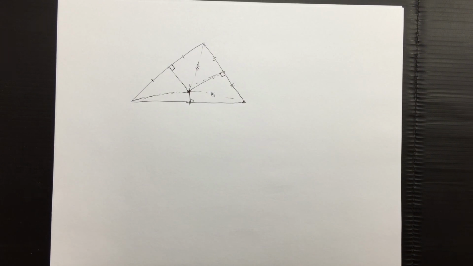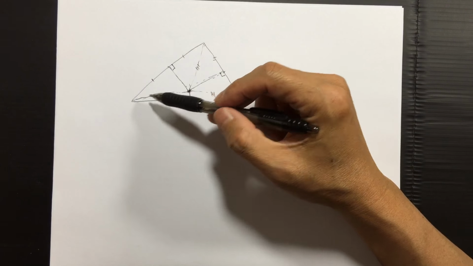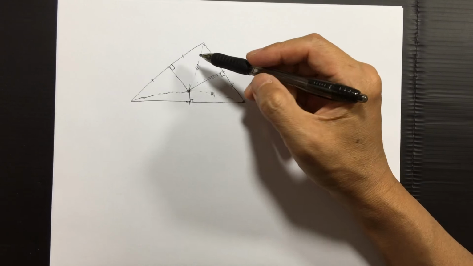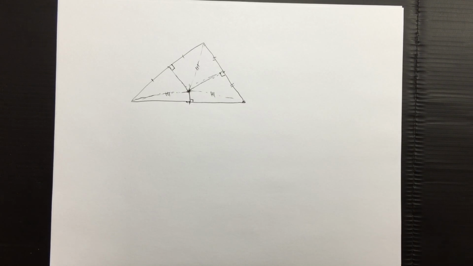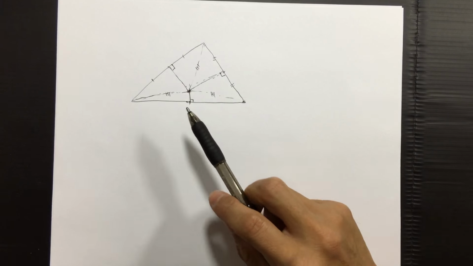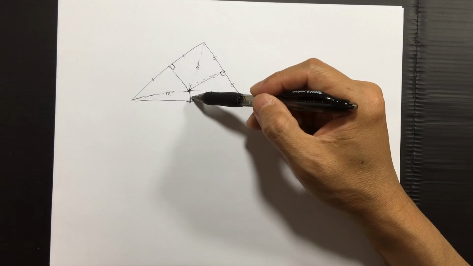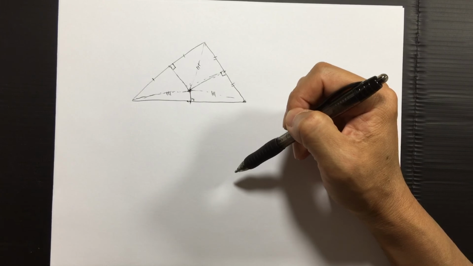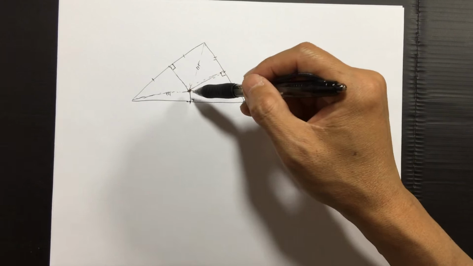Now, this triangle and this triangle have the same thing going. So this is equal to this. Now you have a triangle with a straight angle. You share this side, and then this side equal.